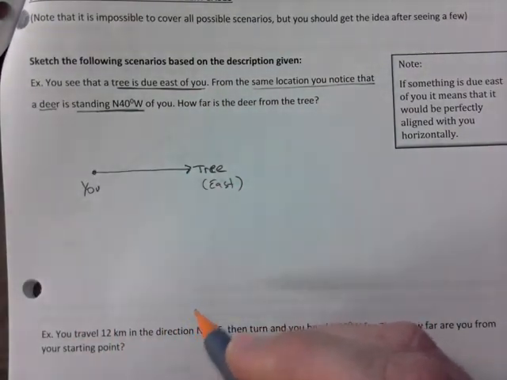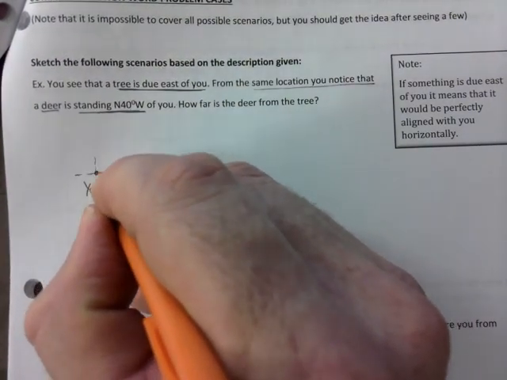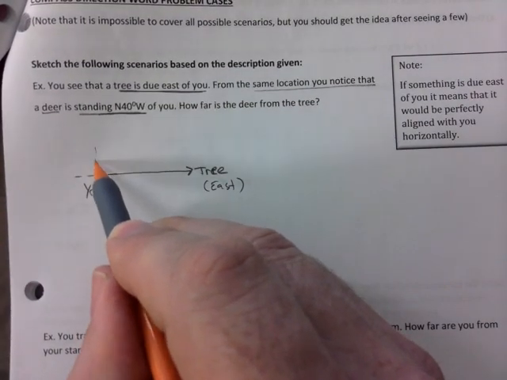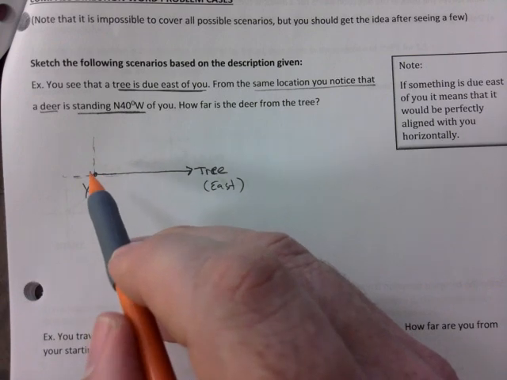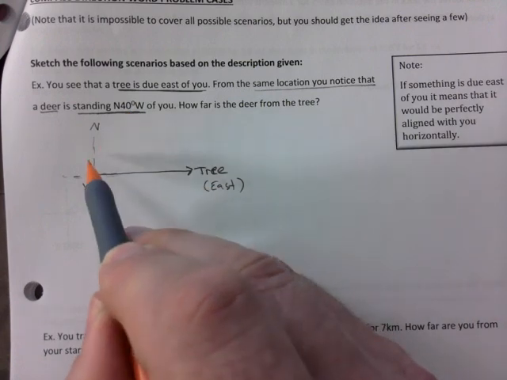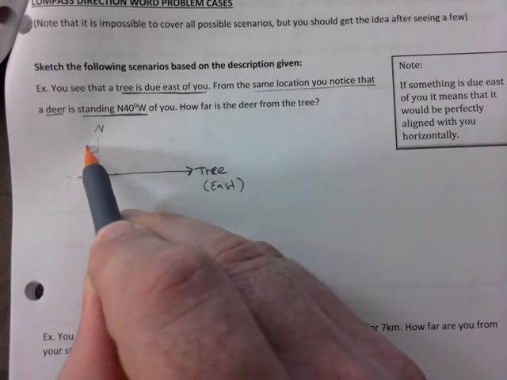How would you do north 40 degrees west? Go back to you, and I always do a compass rose when it's directions. So we go north. You can make it as big as you want. North 40 west. Where's north? North is here, right? 40 west. Which way would you be turning? This way, right? So 40 degrees west.